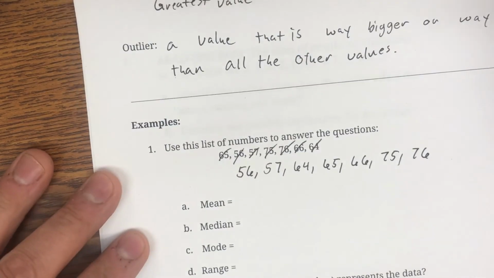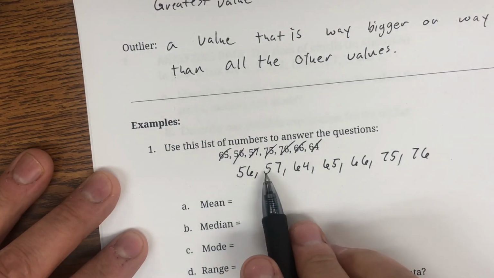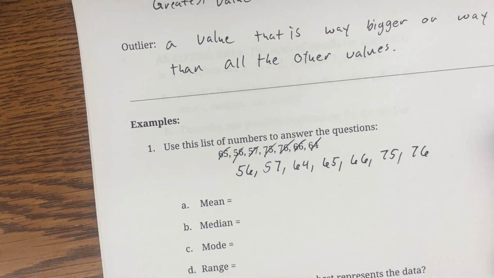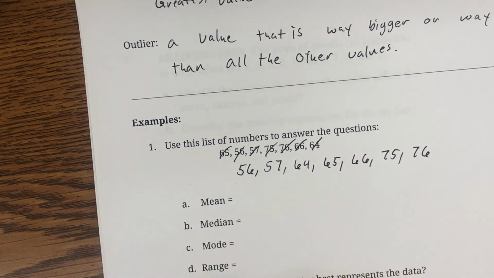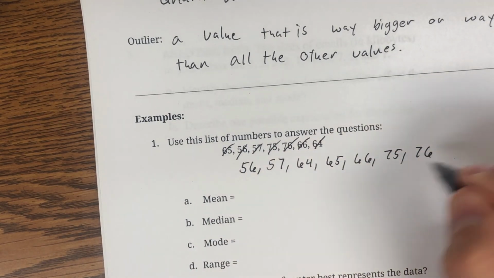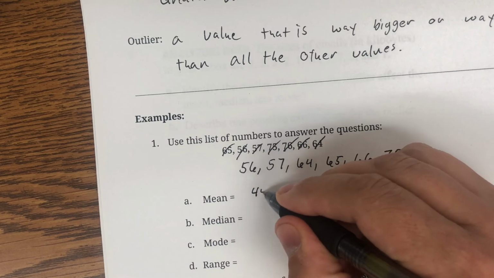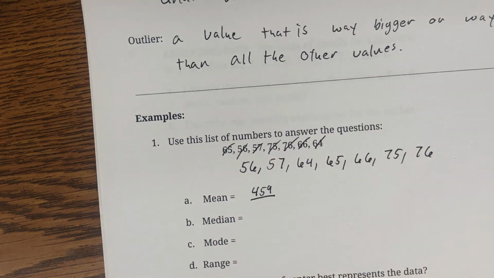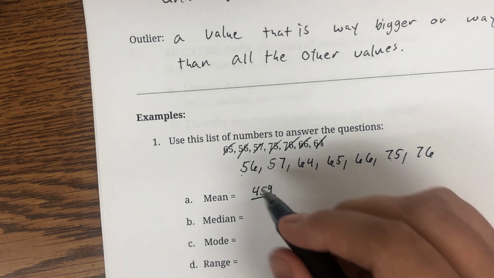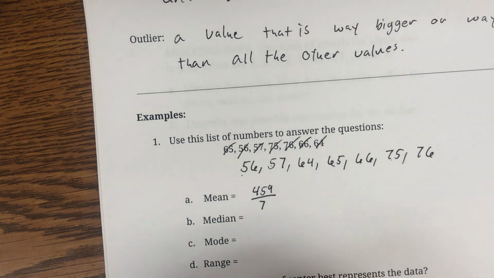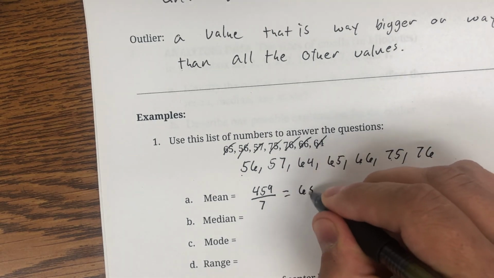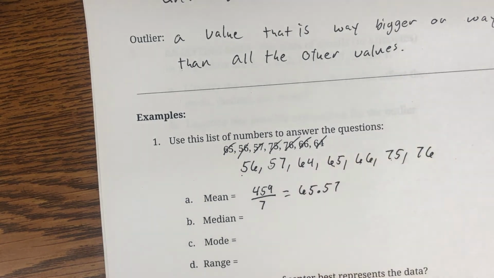So to find the mean, you're going to have to add all these up. 56 plus 57 plus 64, etc. I did that ahead of time. Use your calculator to do it. One recommendation I have is type them in twice just in case you make a typo. So when I added them all up, I got 459. And then I divide by how many numbers there are. There's 1, 2, 3, 4, 5, 6, 7. So I have to take 459 divided by 7. And when I do that, I get 65.57. You can round that.